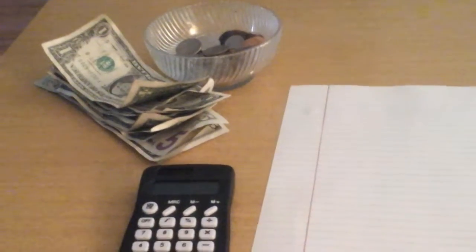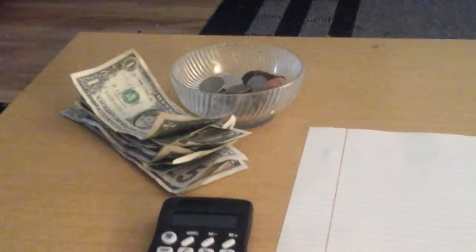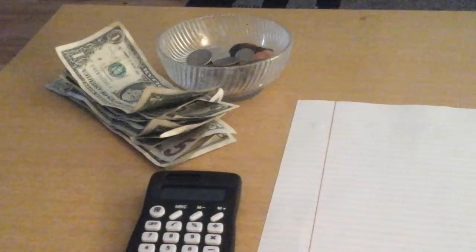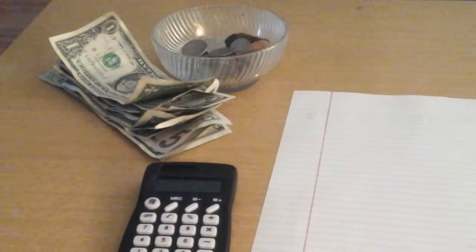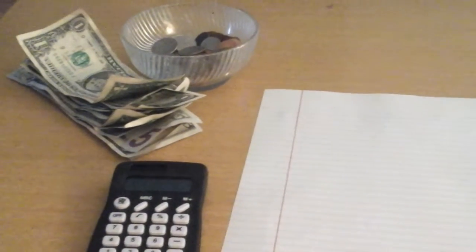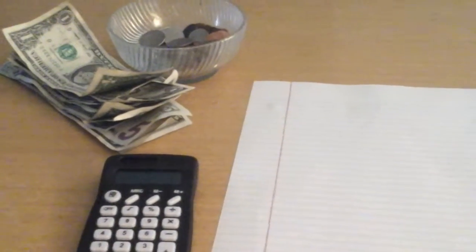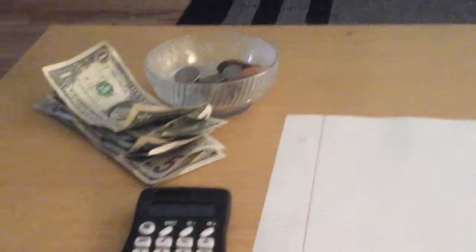So I have $46, I believe. I have $46 and I want to spend as much as I can on Animal Jam toys and possibly get an Animal Jam gift card. So we gotta figure out how exactly we go about figuring all of this out.